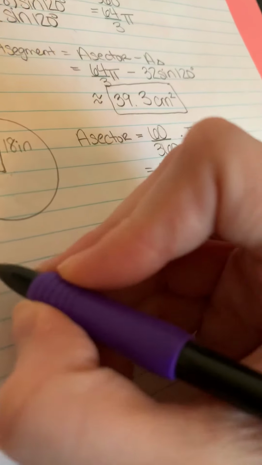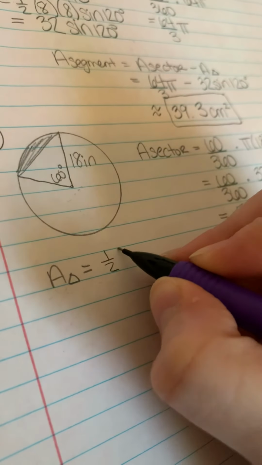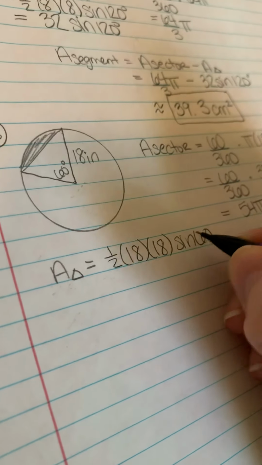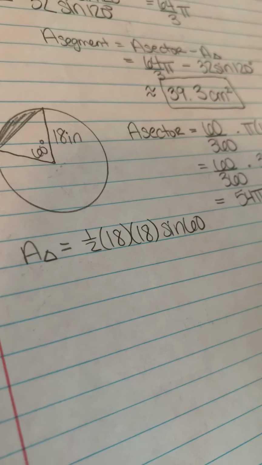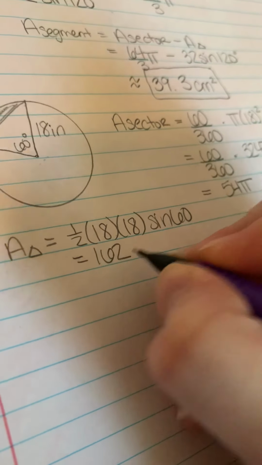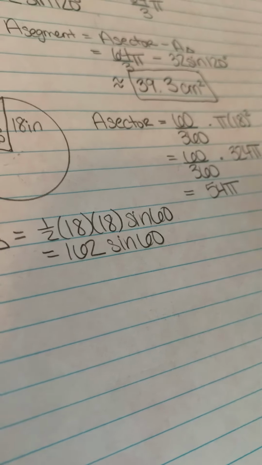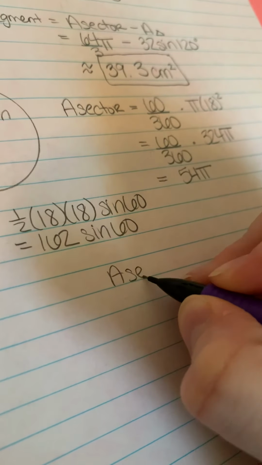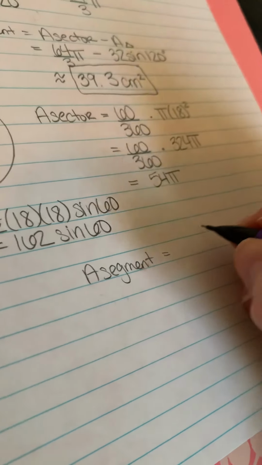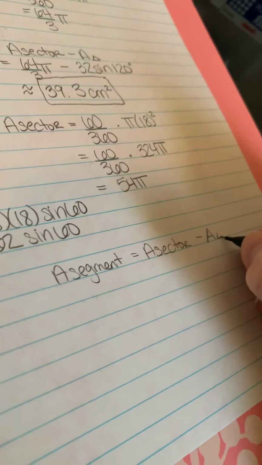Then I'm going to find the area of the triangle. Half of 18 times 18 times sine of 60. Half of 18 times 18 is 162 sine of 60. And so to find my area of my segment, remember we take the area of the sector minus the area of the triangle.